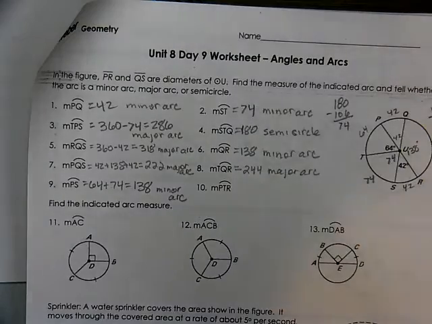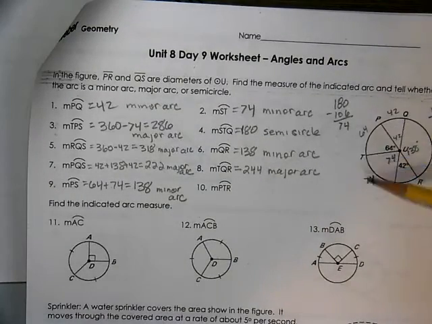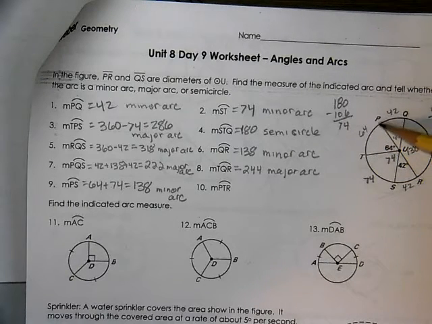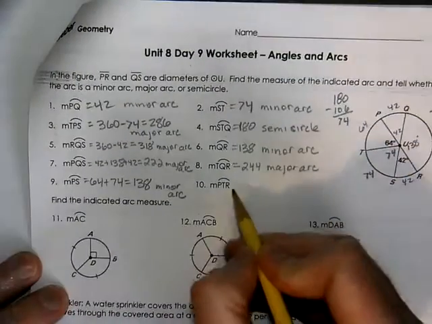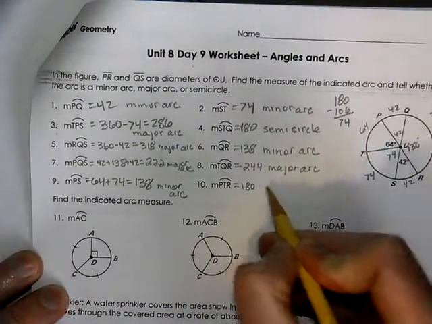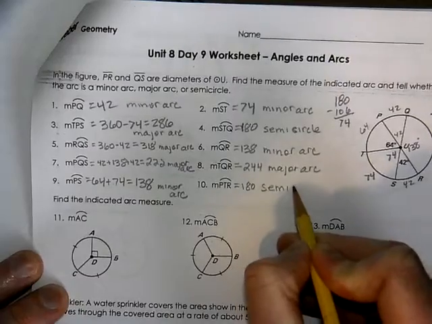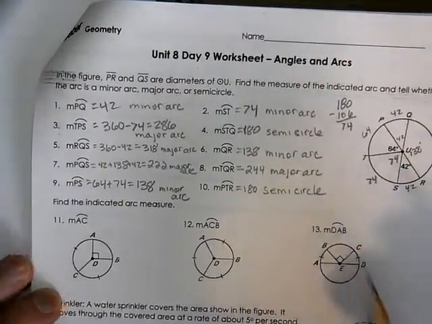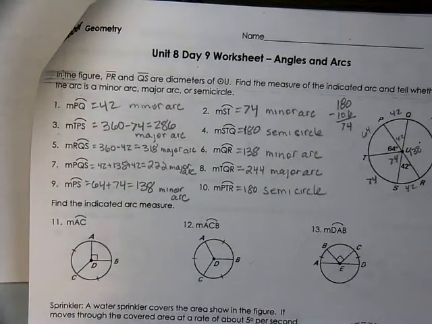The measure of arc PTR is the measure of all three of those, but notice that PR is a diameter, so you know that all three of those add up to 180. So we call that a semicircle. That is half the circle.